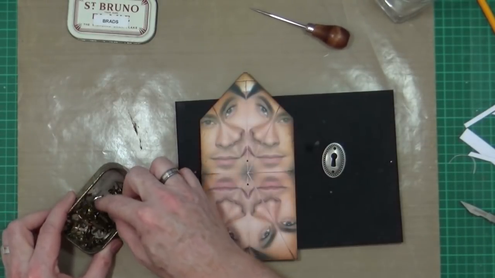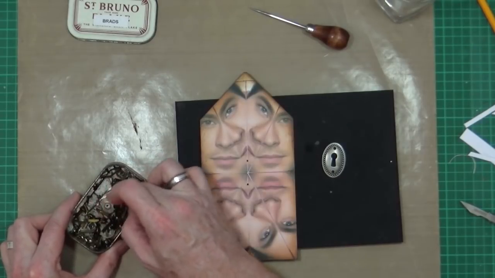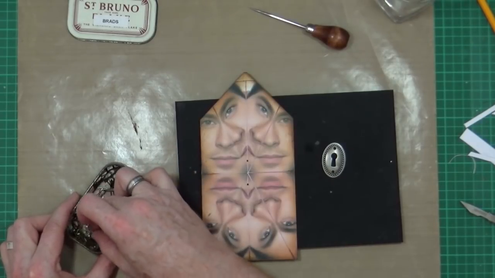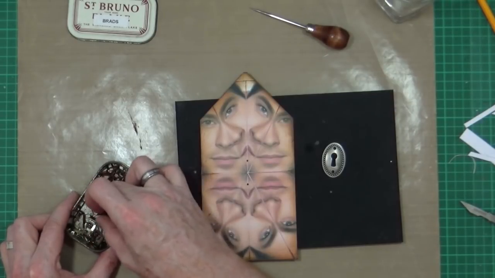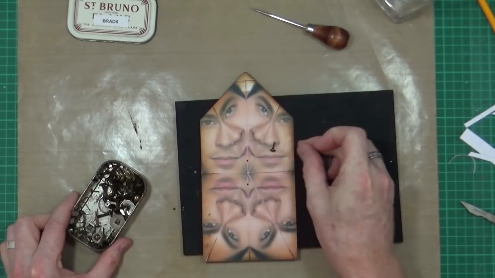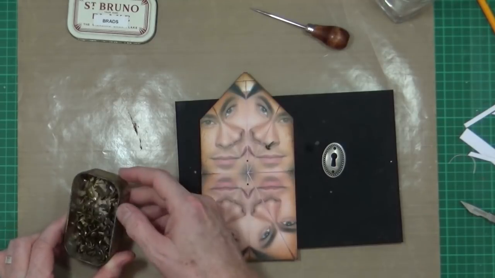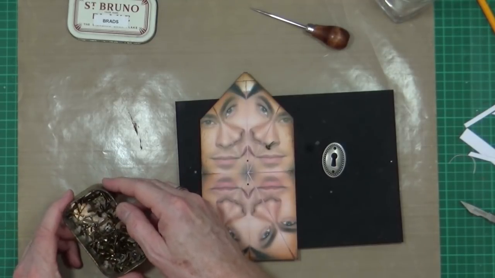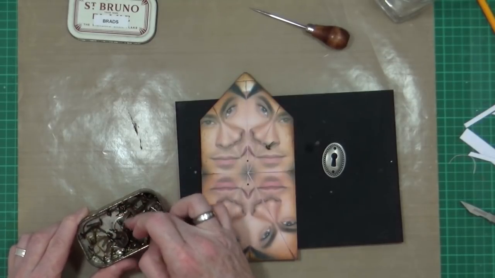And then let's find a couple of brads. We only want some ickle ones. We don't want anything too massive. That one. I really need to get some more of these. Starting to be my favourite sizes. I'm starting to run out.